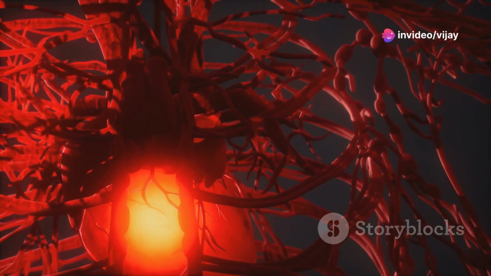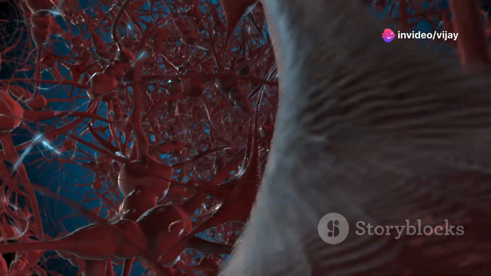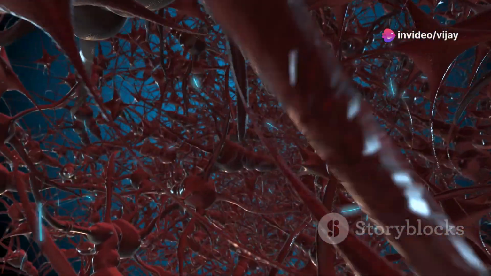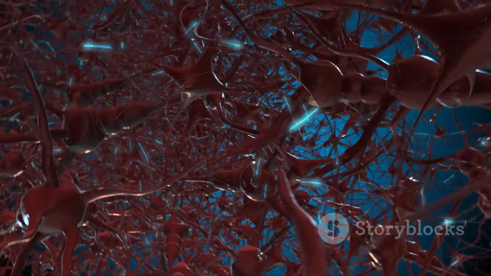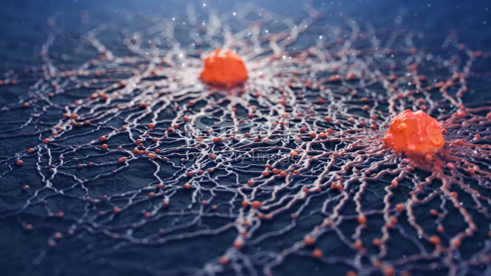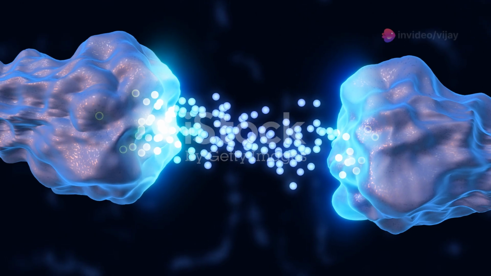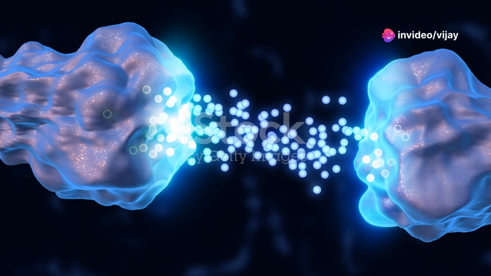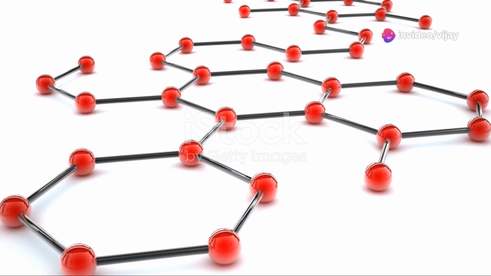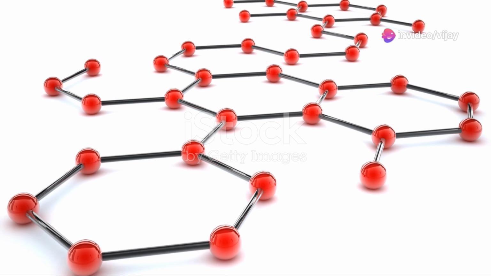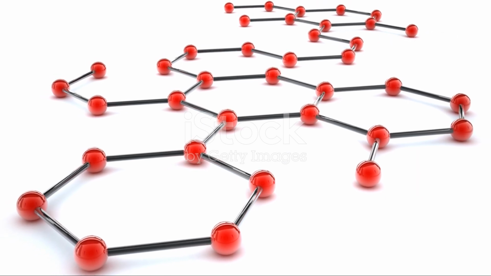learn complex patterns. Activation functions play a crucial role in introducing non-linearity into the network. Without them, the network would be limited to linear combinations of inputs, severely restricting its ability to model complex relationships. These functions determine which neurons fire and contribute to the network's output.